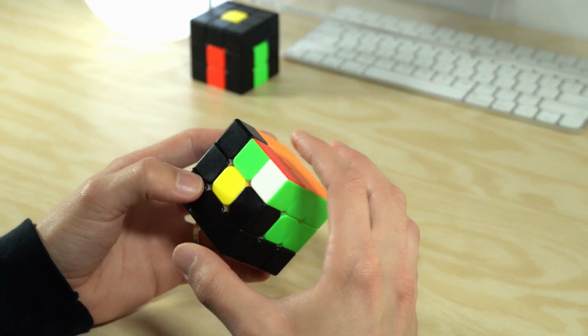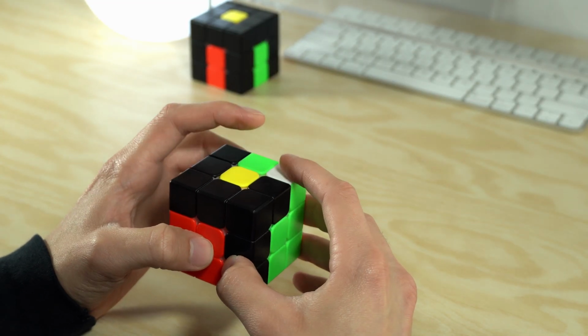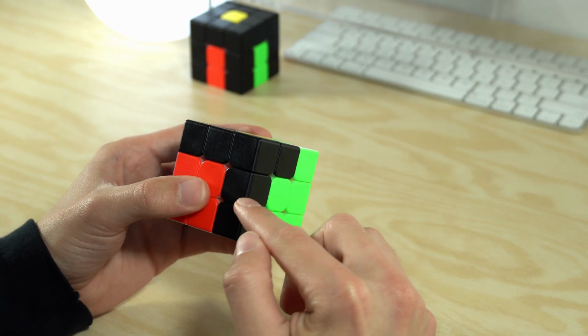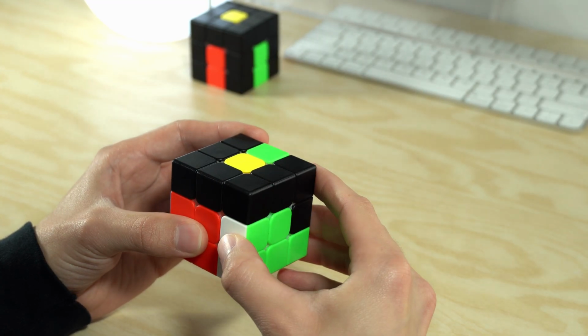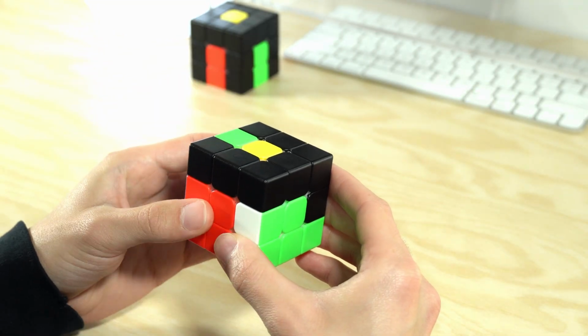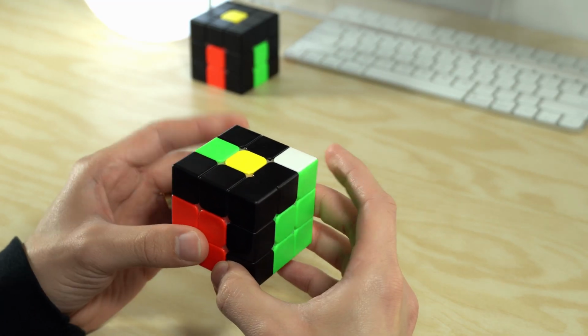The next case will be the same green-red pair, and this is for when there's a pair in the top and the corner and the edge are both touching each other. The first thing you want to do is use their free space to protect the corner, and then move the edge away from that corner. Then you restore the corner, and now this is the same case as the first one.